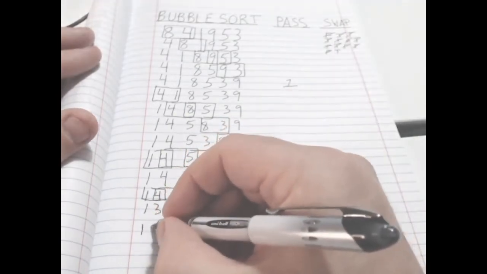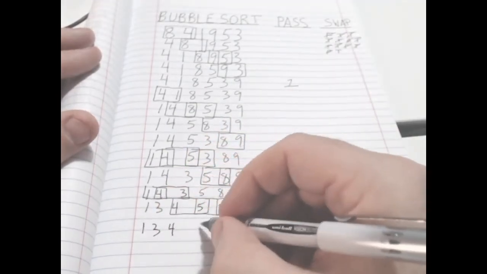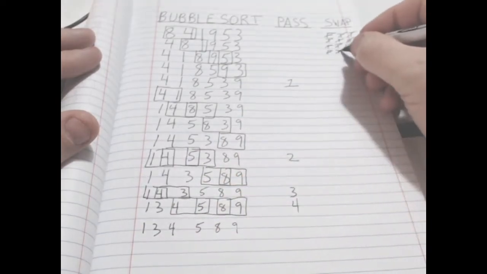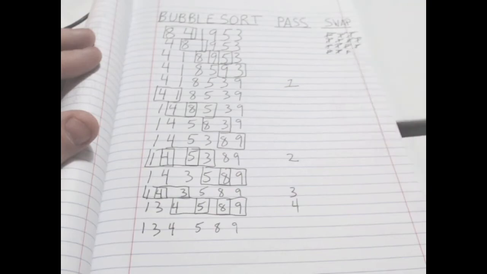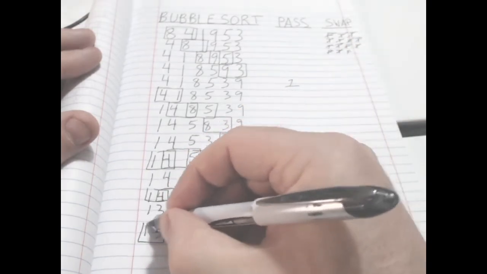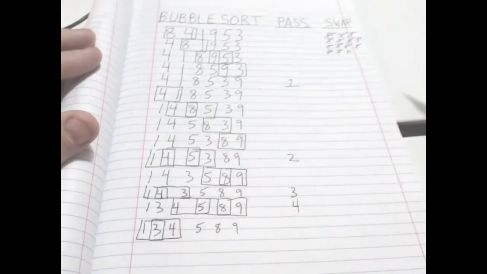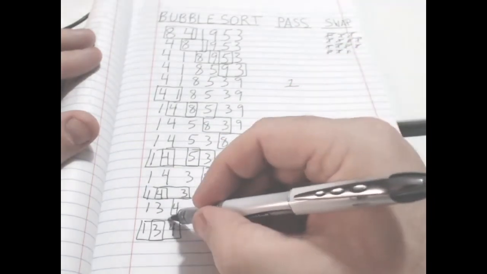After we update our list, we'll refresh our list here for the next pass. If you look at that swap variable, it's true. We're going again, so we're going to update that to false since we're starting again with a new pass. Look at the 1 and 3. Are they out of order? Nope. Leave them alone. Look at the 3 and 4. Are they out of order? Nope. Leave them alone.